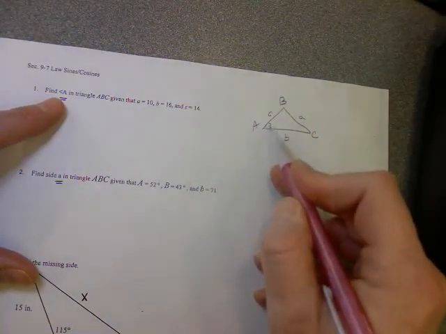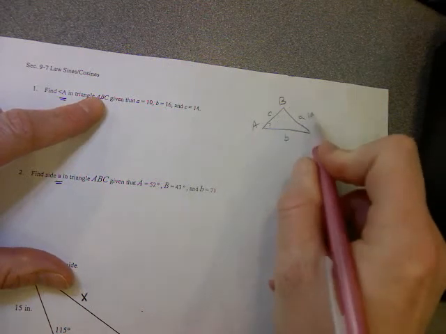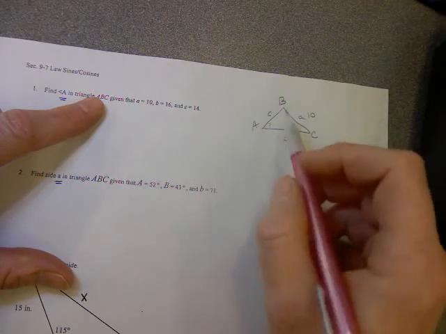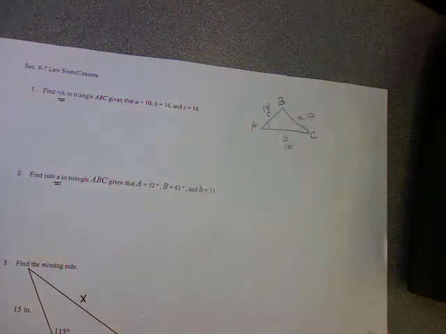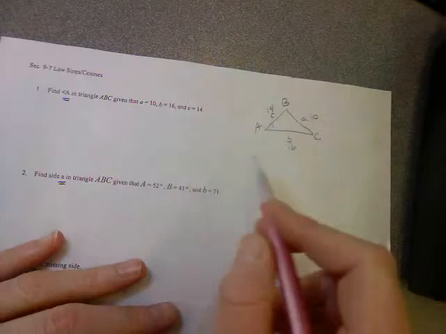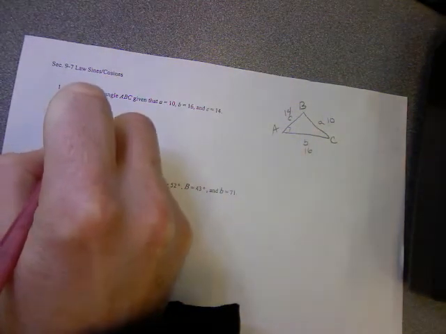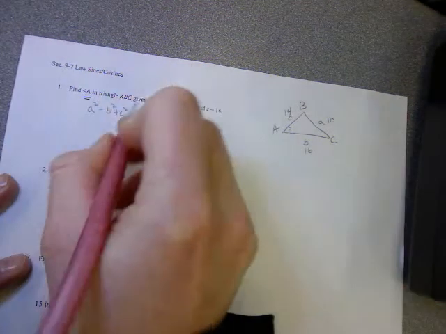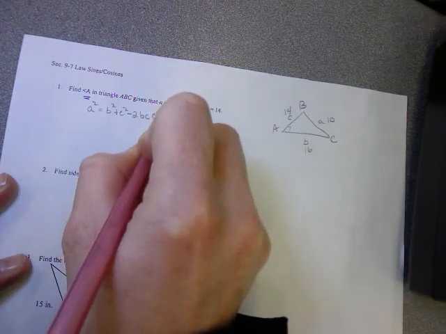Okay, so find angle A. This is what we're looking for. Given that little a is 10, b is 16, and c is 14. So these are the lengths of the sides. Since we have all three sides, that's side, side, side, we're going to use law of cosines. Since we're looking for A, we have to use the equation little a squared is equal to b squared plus c squared minus 2bc cosine of A.